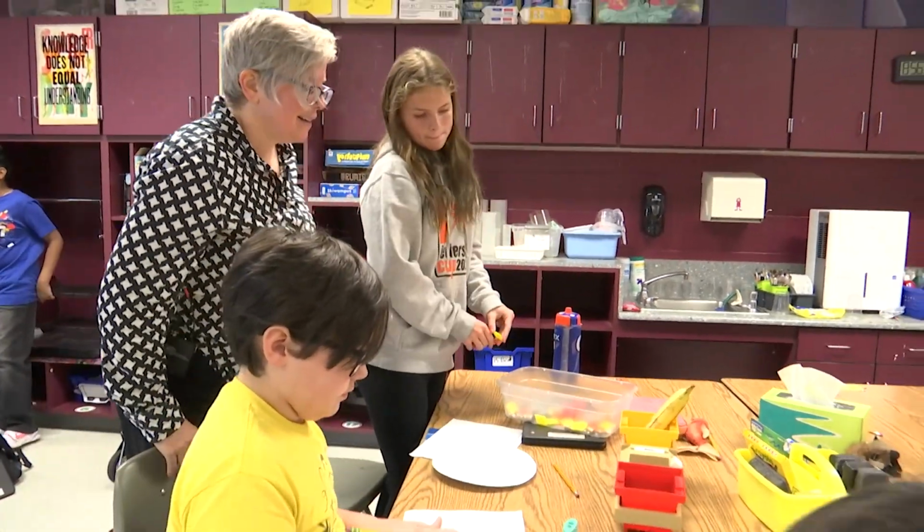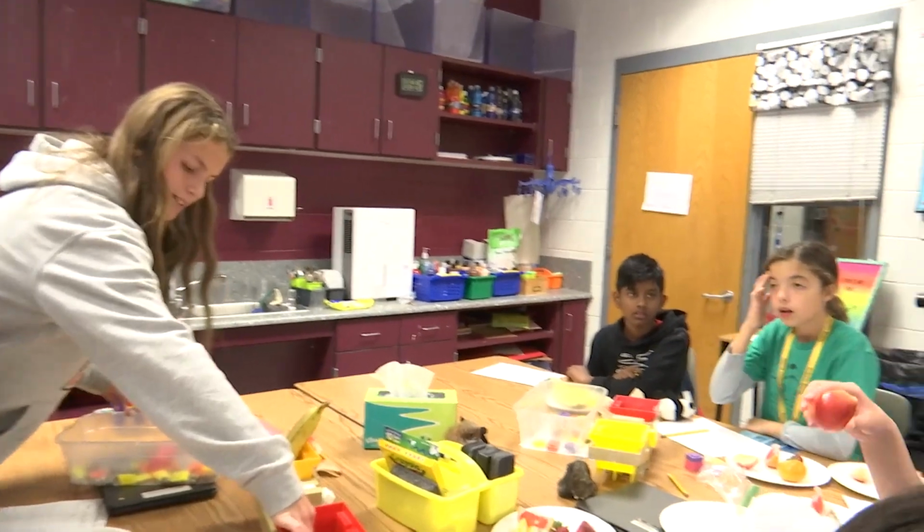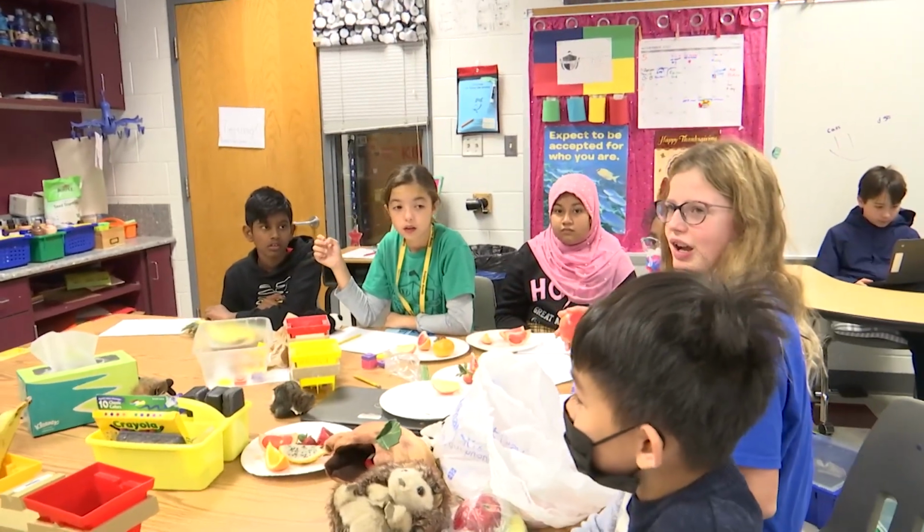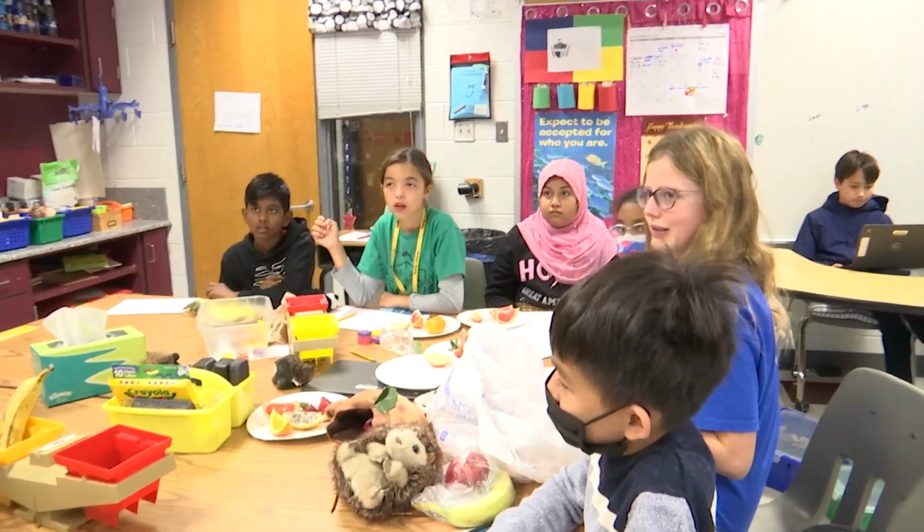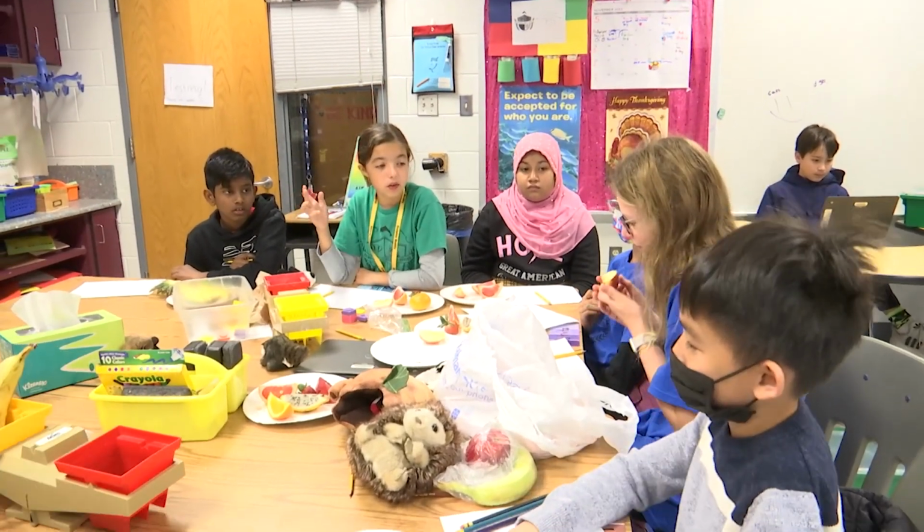You can take it out. Yeah, just take it out. Ms. Woodard, what does it mean by mass of the trash? Because it's not really any trash. It's not apple. It's the mass of the part you don't eat, basically. So don't eat.